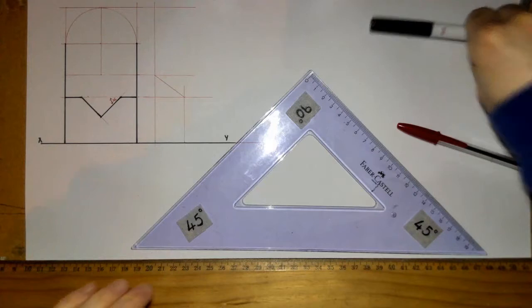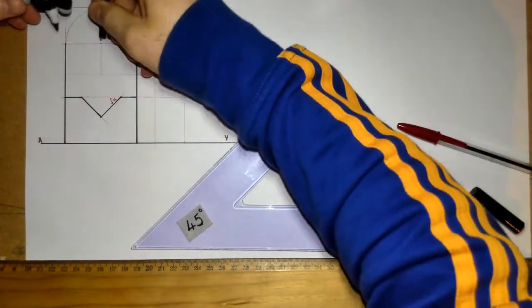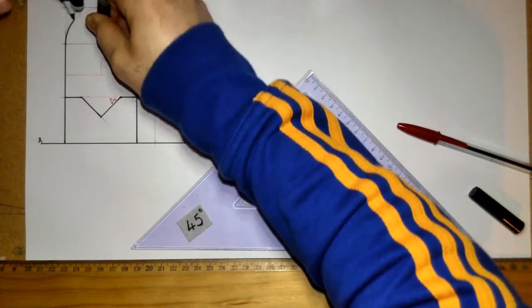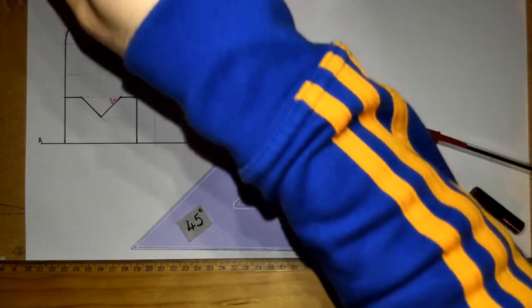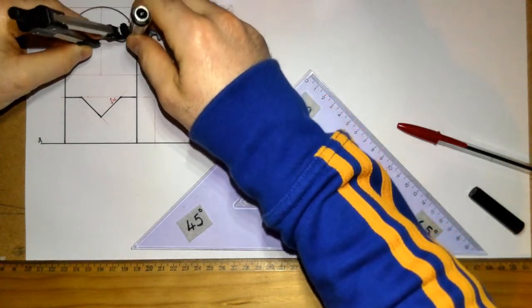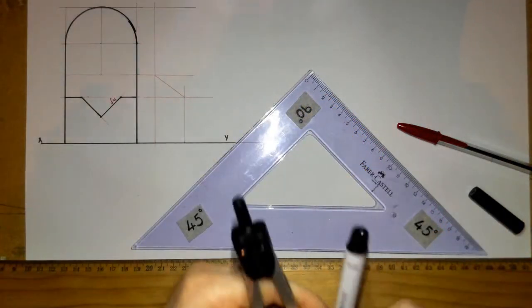And then obviously the last little part of this on the elevation view is just heavying in my arc. So just heavy in the arc there. There we have it. A little bit of inaccuracy there, apologies for that.